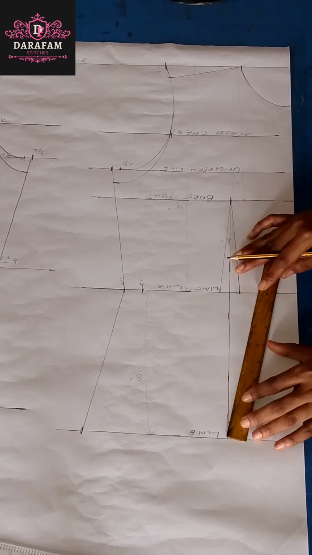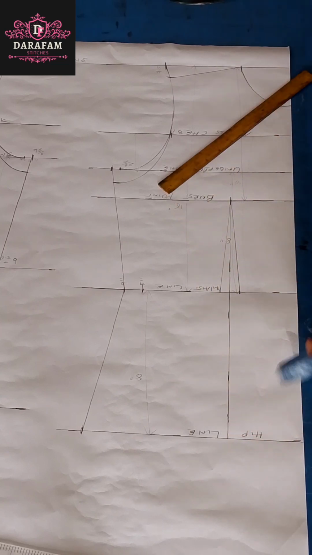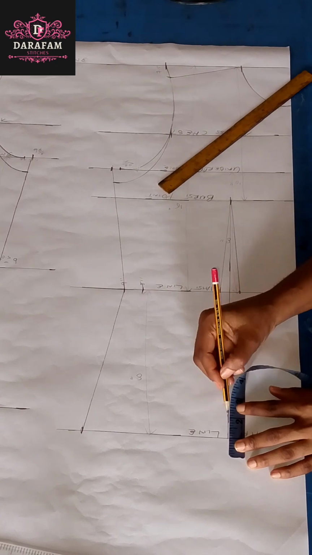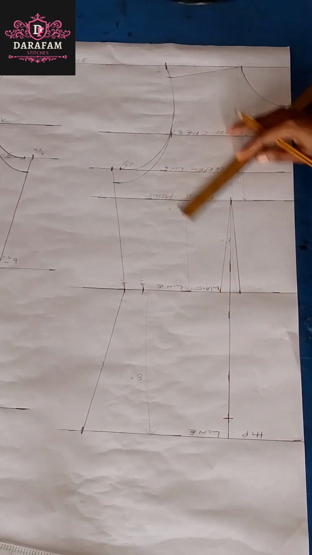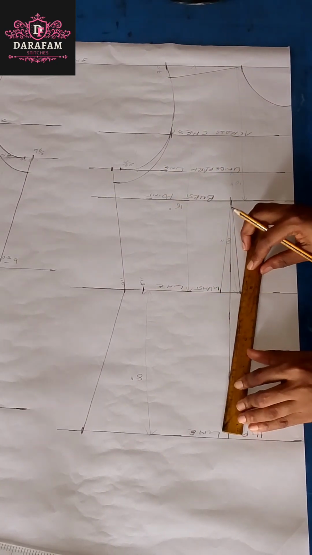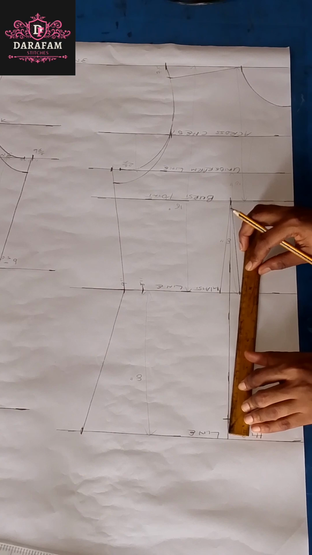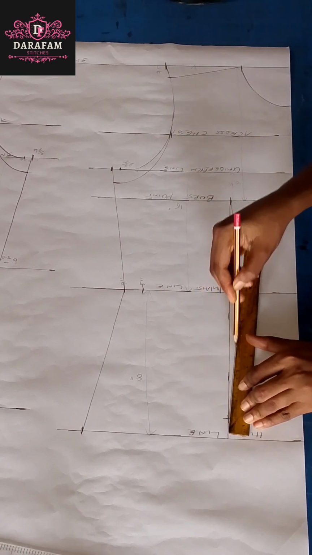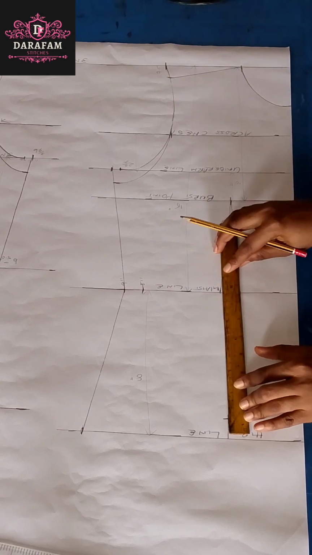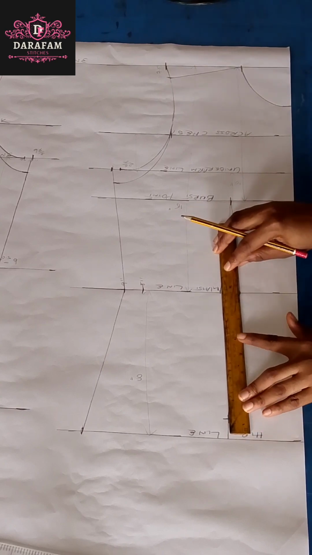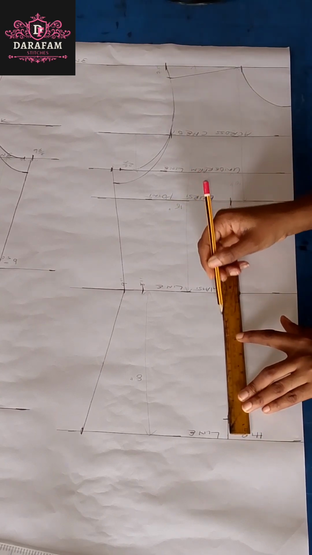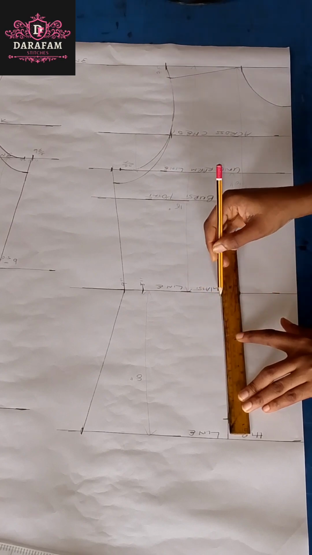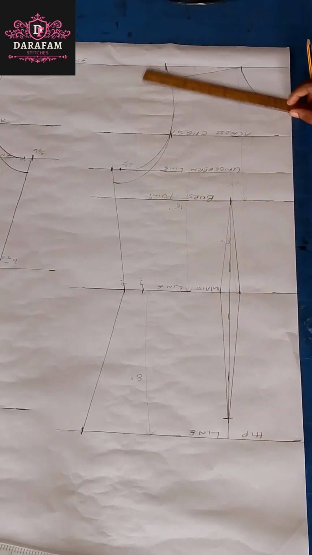So in order for me not to tamper with the hip line, I take in 1 inch. Then from there I connect down to my waistline. Connect down to my waistline. You can see, so that's it.